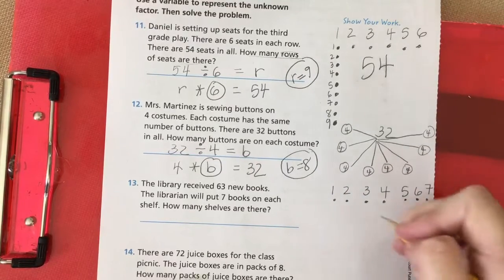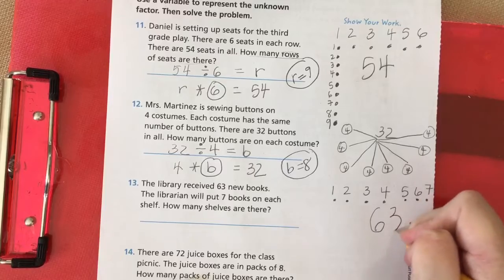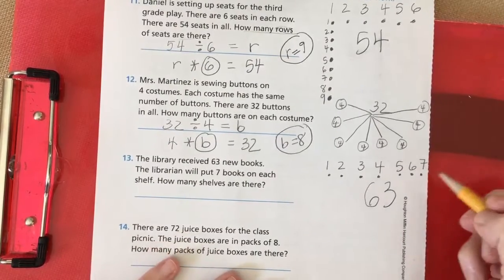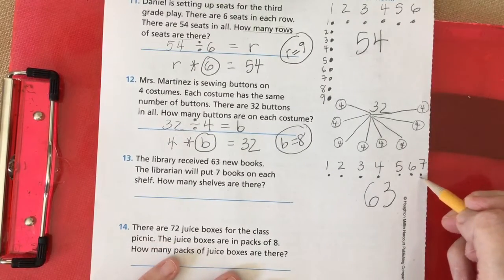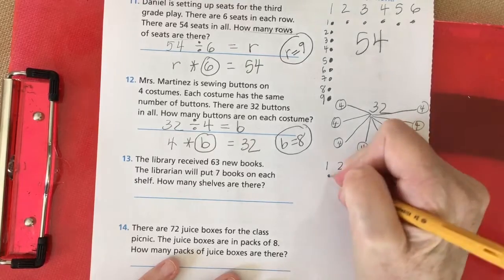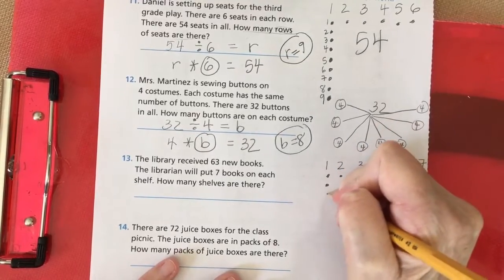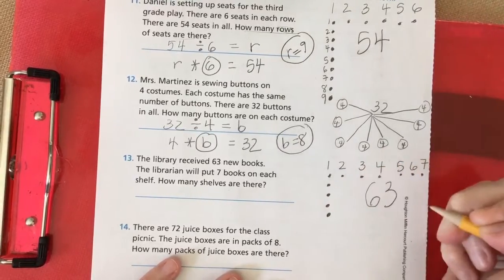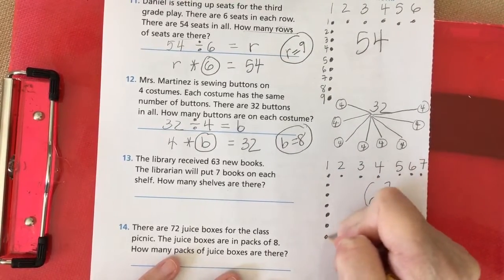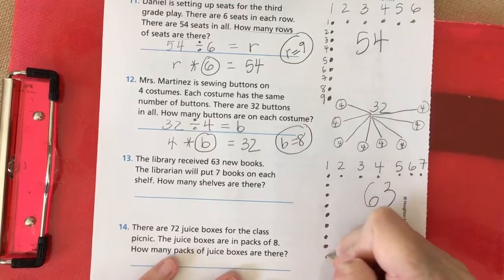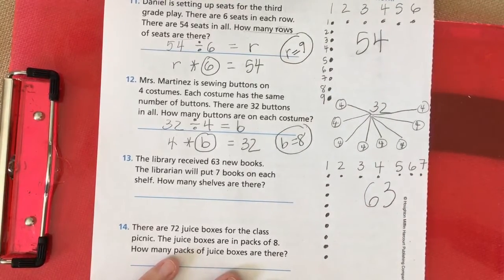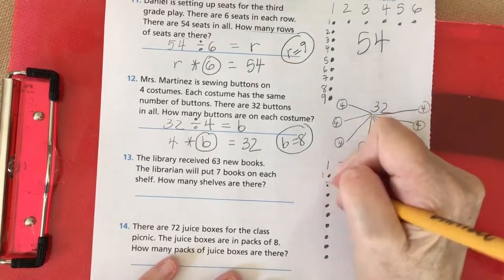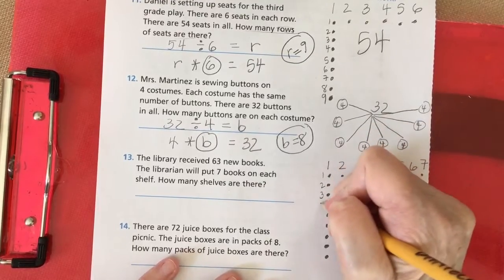How many shelves? I'm going to do a fast array. So I'm going to be counting by 7s until I get to 63. 7, 14, 21, 28, 35, 42, 49, 56, 63. There's my answer. Now I just need to number these and I'll find out.